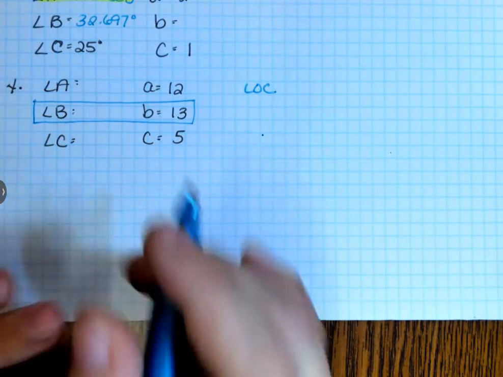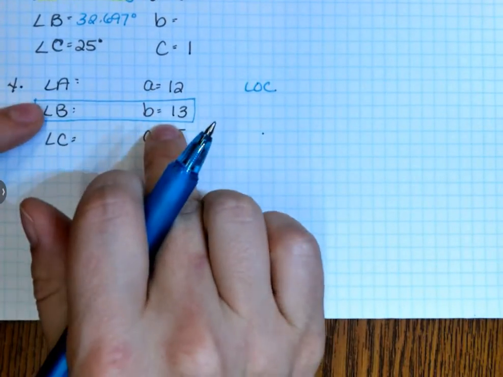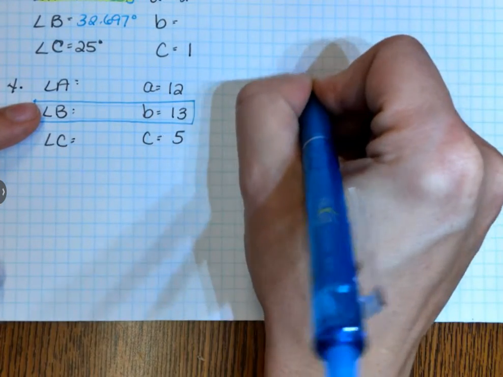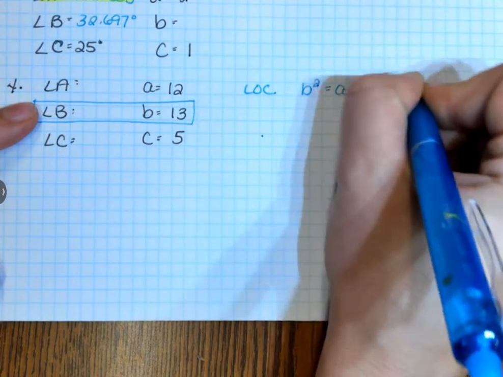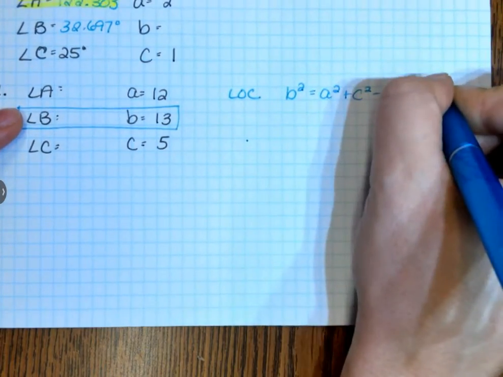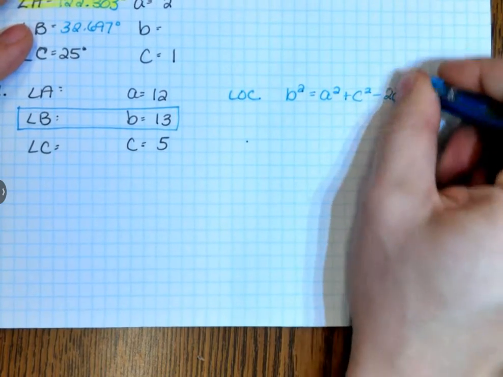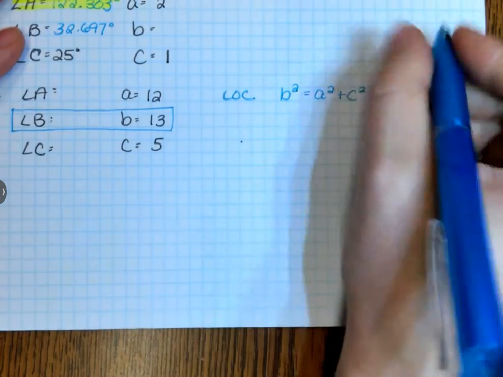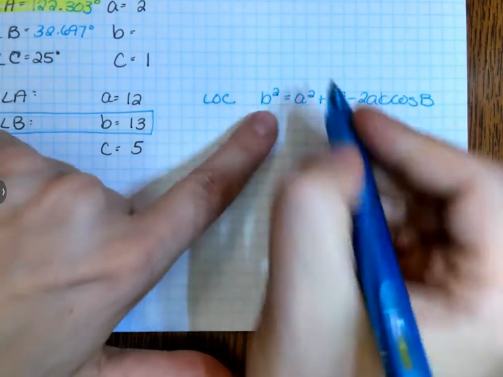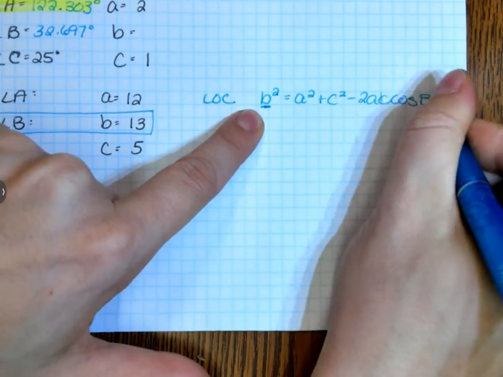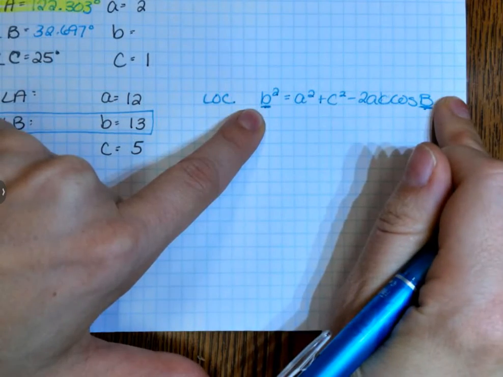Okay? So for law of cosines, if this is the pair that I'm going to use, the idea that b squared is a squared plus c squared minus 2ac cosine of b. And you always want to make sure the only place that you see that pair is at the very beginning and the very end.